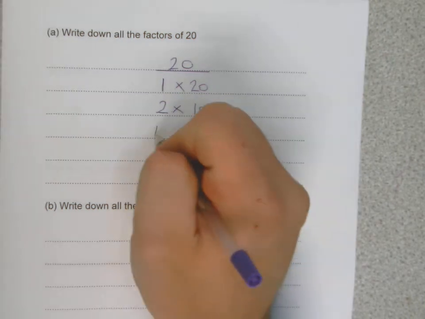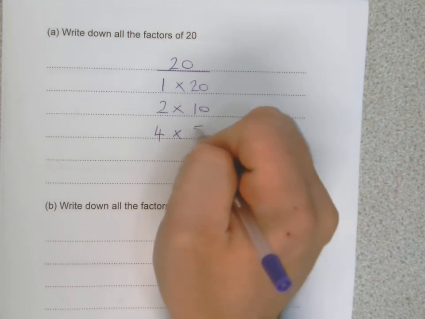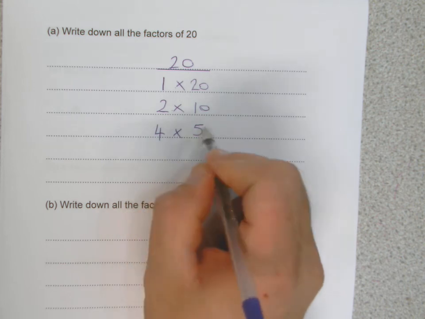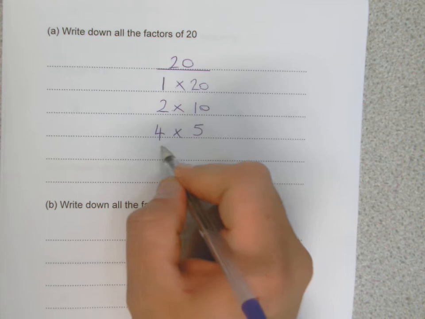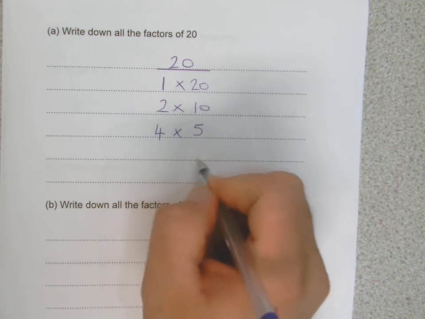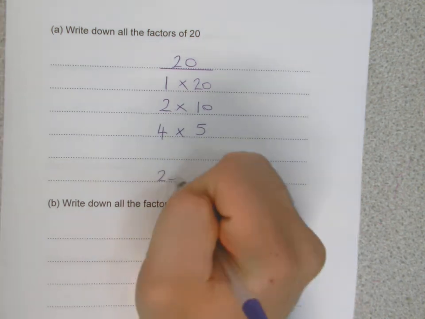So, let's go on to 4. Does 4 go into 20? And it does. 4 times what gives me 20? 4 times 5. And then after 4, of course, I'm going to do 5. But I've already got 5 written down, so there's no need. Once I start repeating, I can stop, right? Because if I did write 5 here, I'd have 5 times 4, and this is just a repeat. So as soon as you start repeating, you're done, and I've got all the factors.